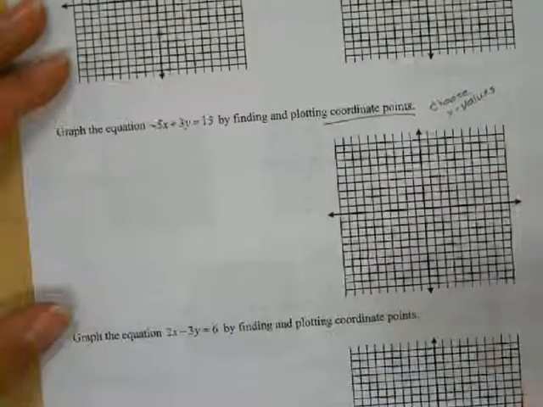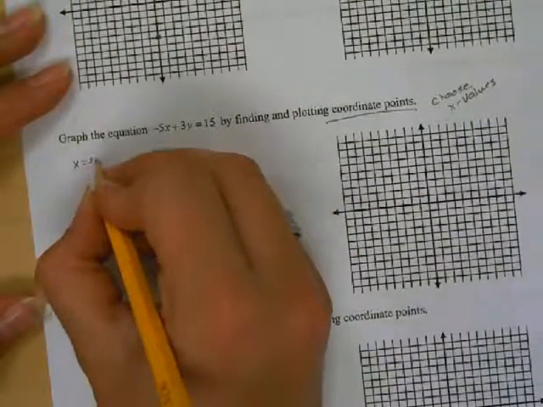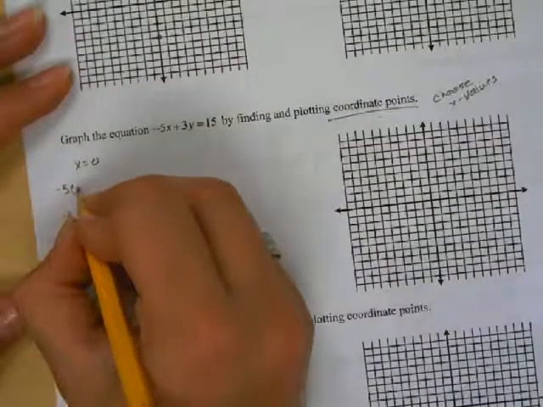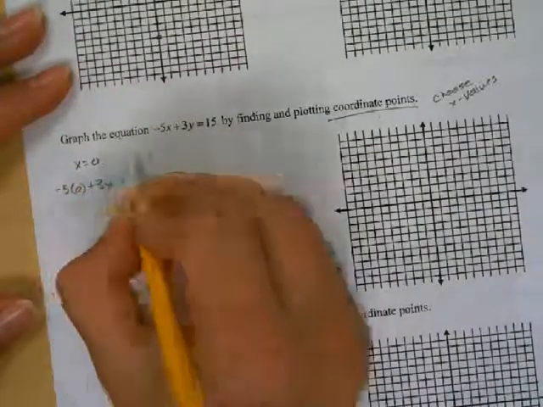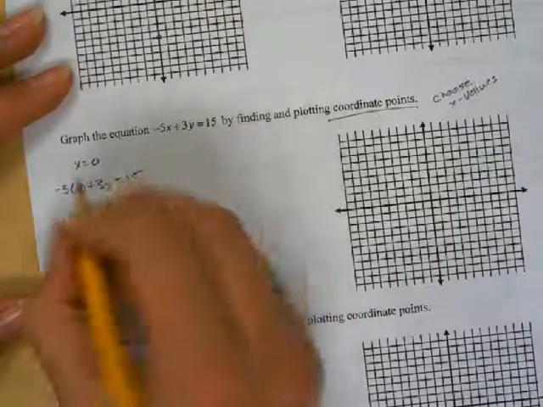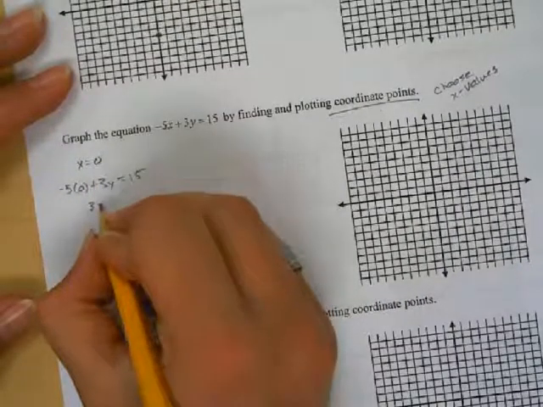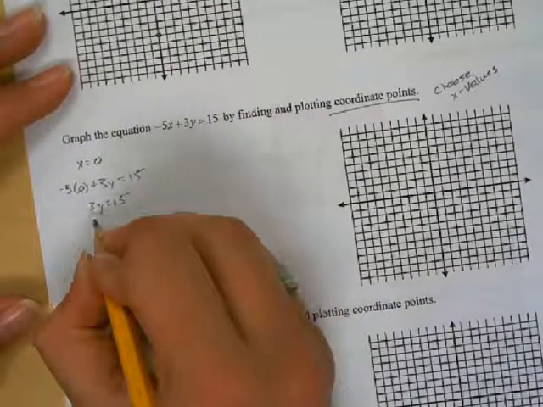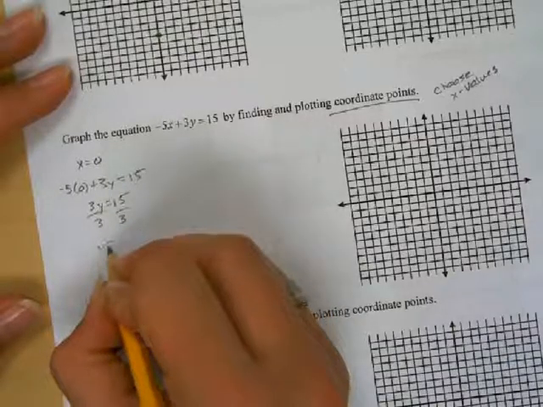I'm going to start with x is 0 because that's always the easy one. So negative 5 times 0 plus 3y equals 15. Negative 5 times 0 is 0, so I get 3y is equal to 15. Divide by 3, and y is equal to 5.